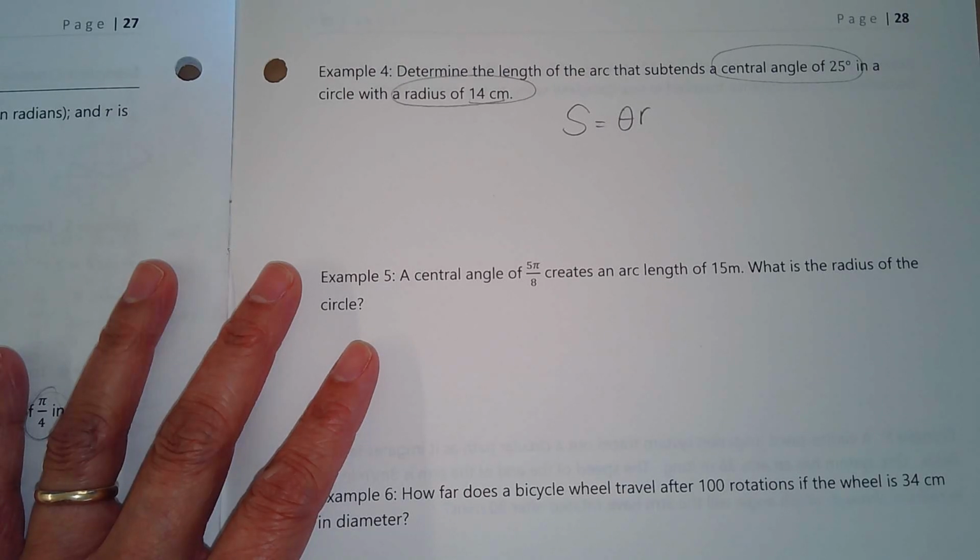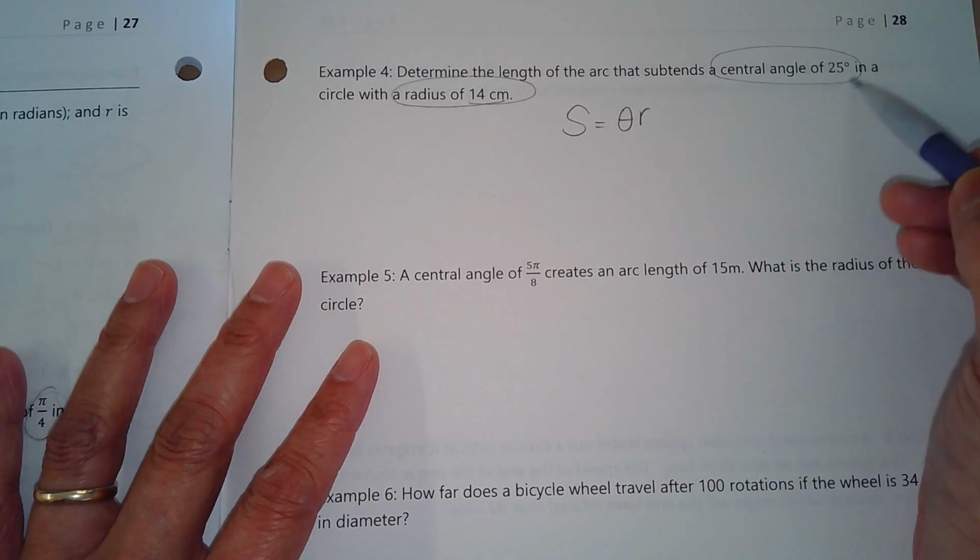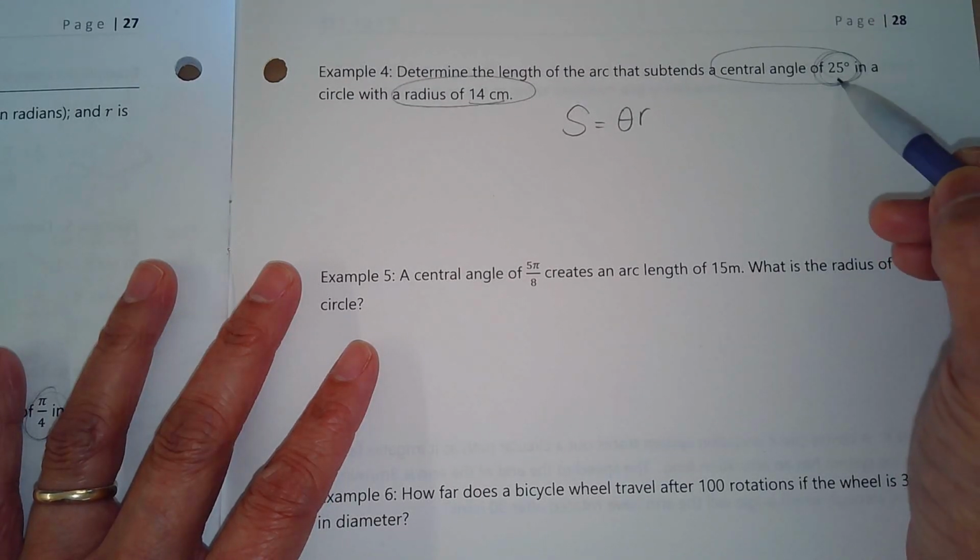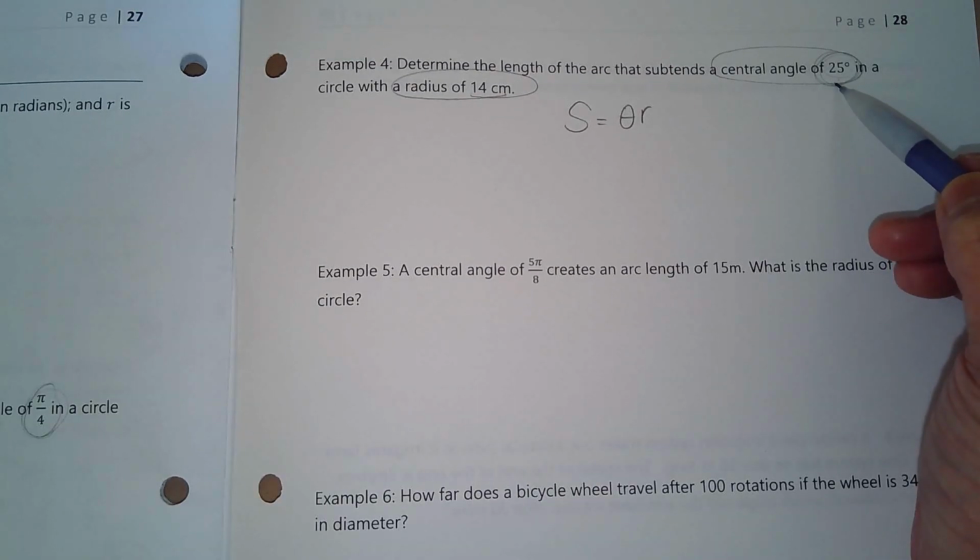Do you see some kind of a problem in here? Yeah. So this 25 degrees is not the right measurement that we want. We need to have it in radians.